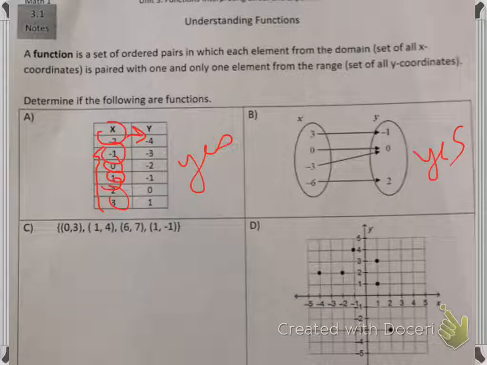So again, we're looking at x values and deciding whether or not they're mapped to exactly one y value. So we have an ordered pair 0, 3 here. I want to see if that 0 is repeated anywhere else in my x values, and it's not. So that first ordered pair is good. I'm going to check my next ordered pair. I'm going to look at the x value. It's 1. I want to see if that x value is repeated again in any of the other ordered pairs, and it is right there.